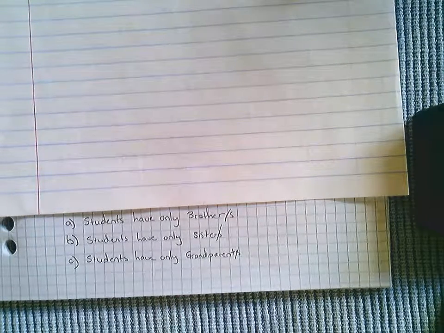How many students have only one brother or at least one brother? How many students have at least one sister or only sisters? And how many students have only grandparents or at least one grandparent? The reason why I'm saying at least one is because if any student in this group has one brother, they will fall into the brother category. If another student has 5 brothers, they will also fall into the brother category. It is not dependent on how many brothers, sisters or grandparents these students have. It's just asking whether or not they have one.